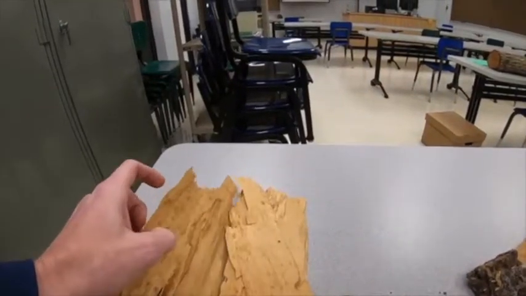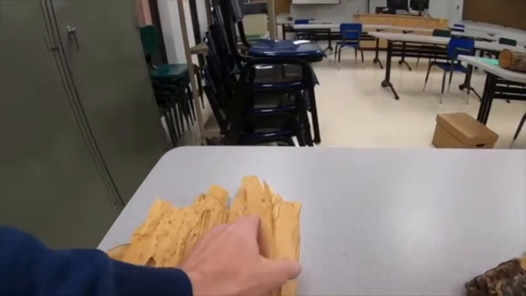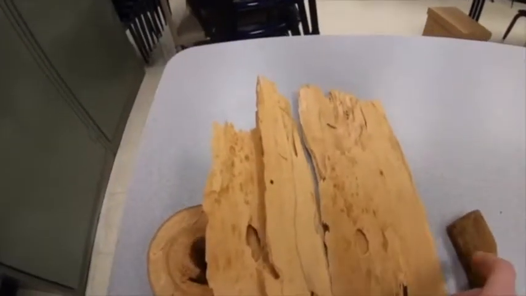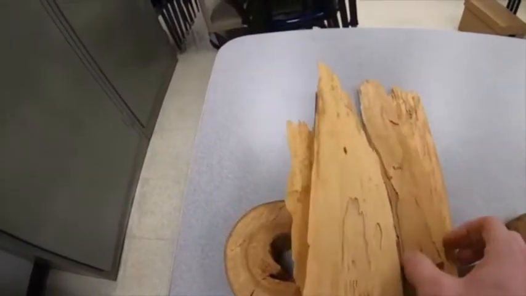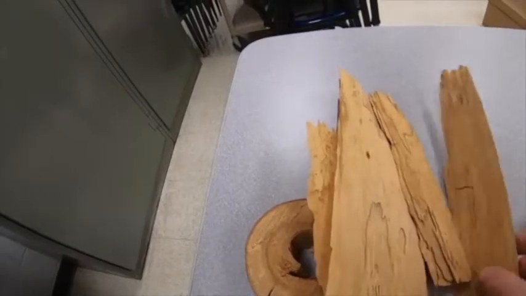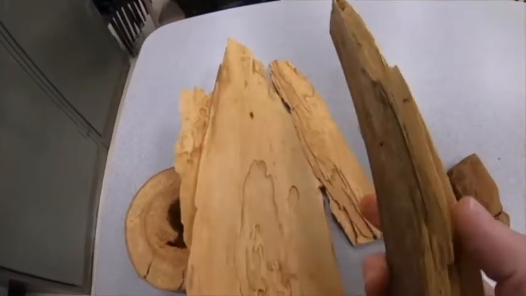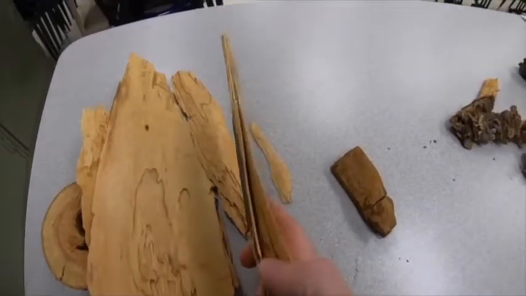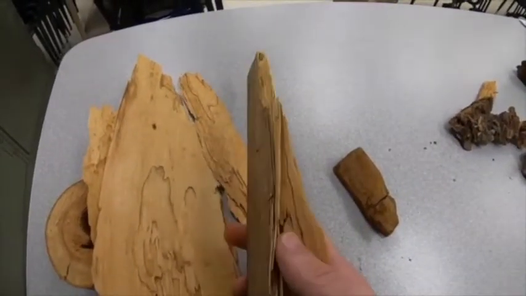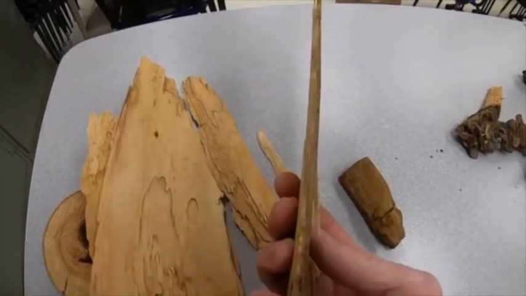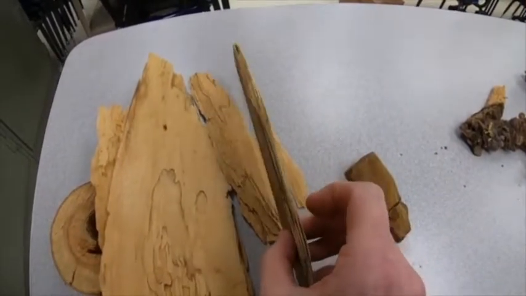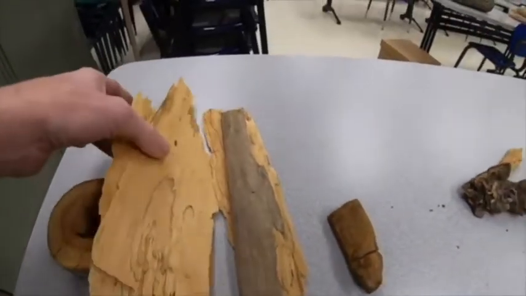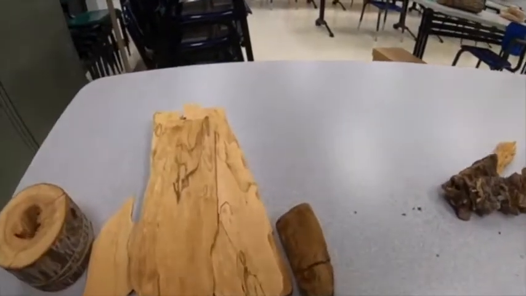And it's because the fungus decays very, very specific cells in the cambial layer and causes them to just come apart. So this is from a board that was rotted with this fungus, and it literally comes apart right between the rings. So you can see that, and I can pull those off like pieces of paper.